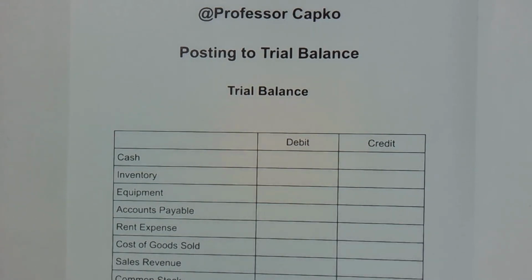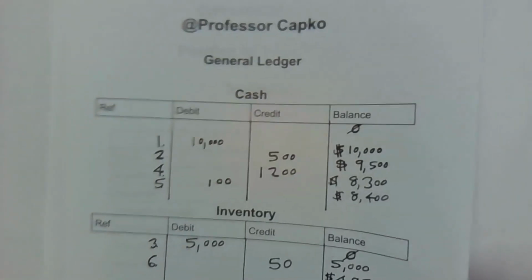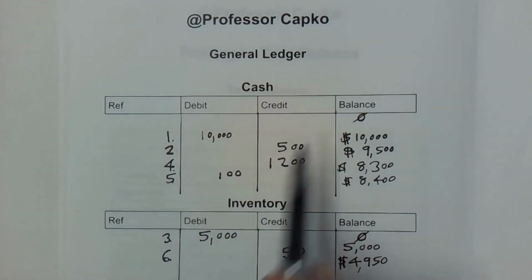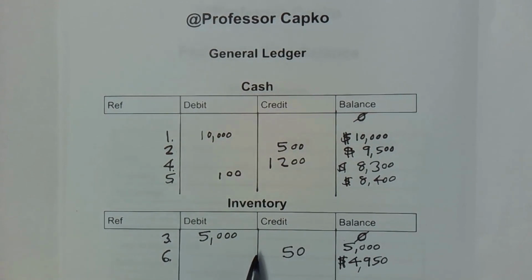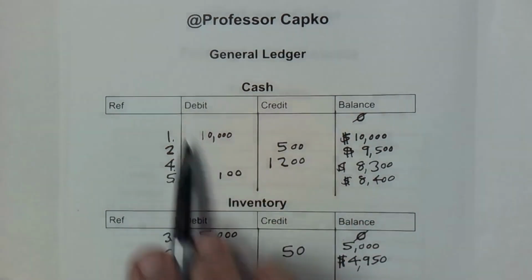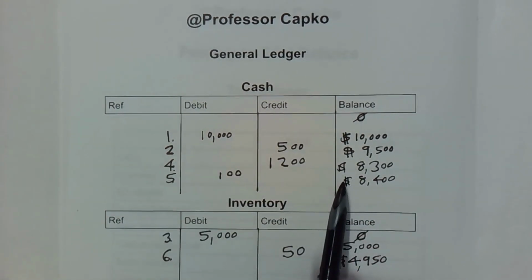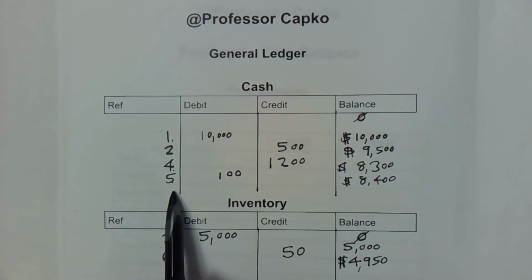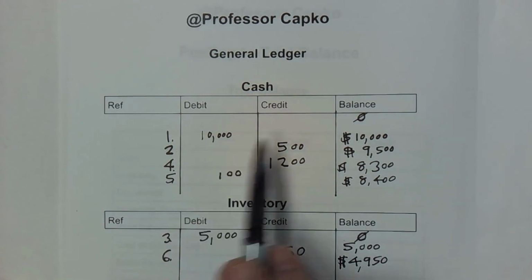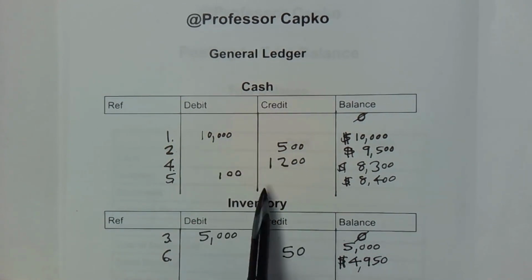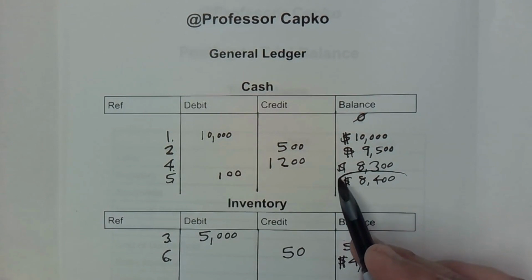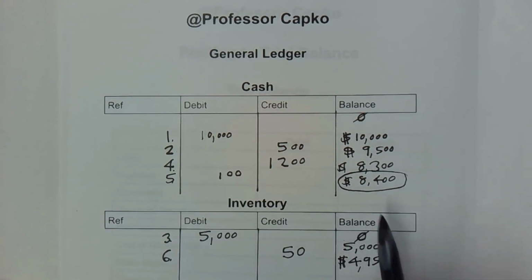So let's go ahead and pull out the general ledger from those prior transactions. And here is the general ledger and the transactions that I had there. This first one is the cash account, and you can see I have reference numbers for the various transactions that were posted, and we have debits and credits, and the final balance that we wind up with is $8,400 in the cash account.